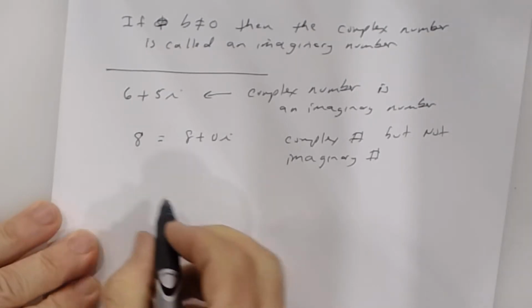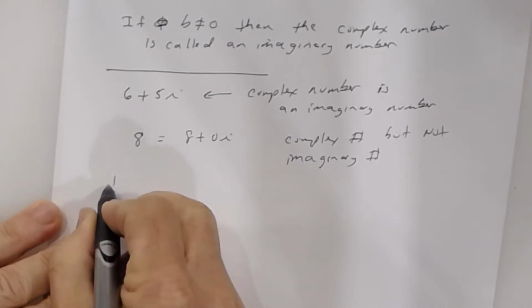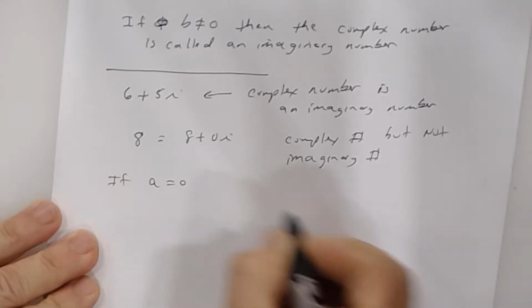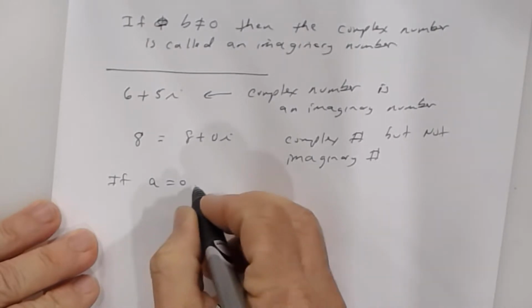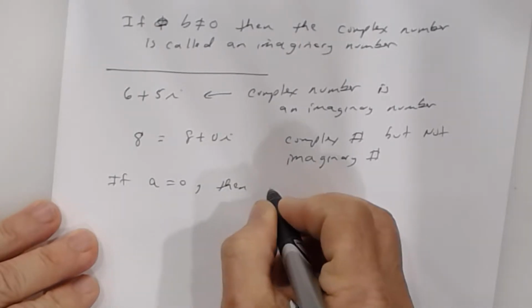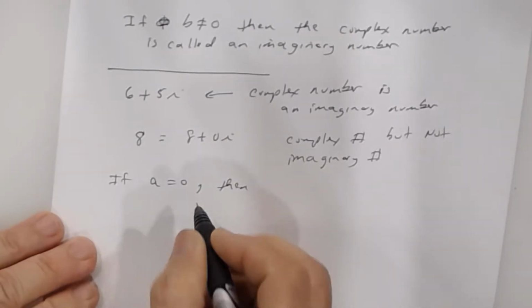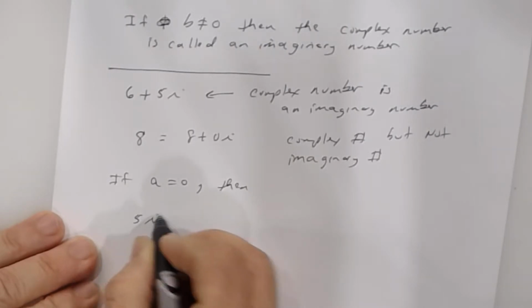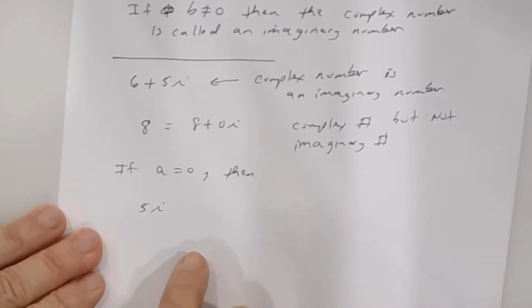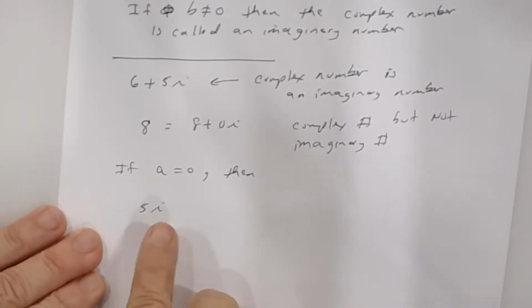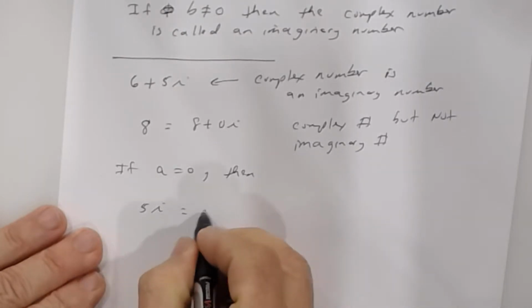Now, if a is equal to 0, for example, 5i. If all I have is 5i, what is the 5 here? Is the 5 the a or the b? The b. So that means that 5i can be written as 0 plus 5i.